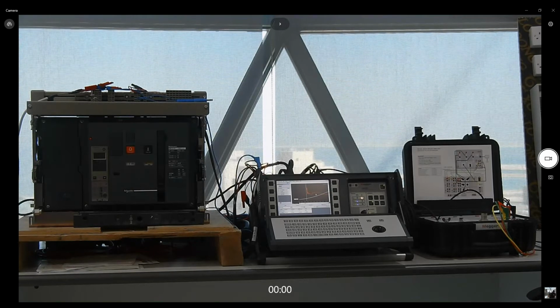Okay, next question. There are a lot of questions coming in, but can you choose which one you need to answer? Okay, I'll go through them all. I will go through them myself. The next question says, how is dynamic resistance measurement applicable for an LV air circuit breaker?